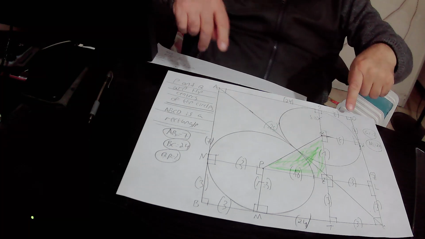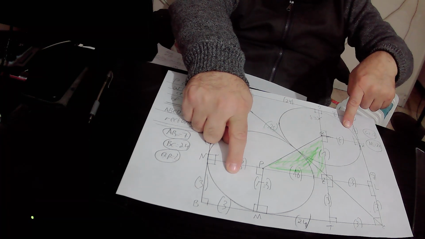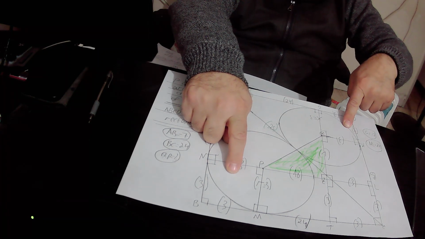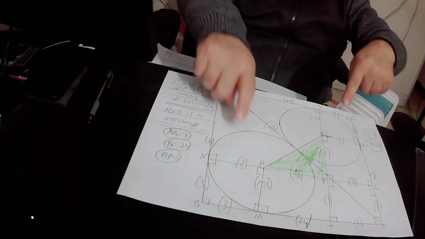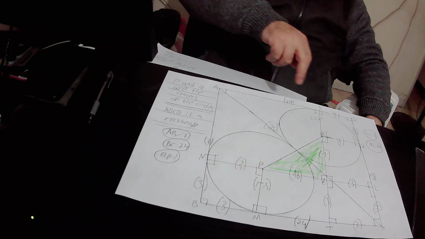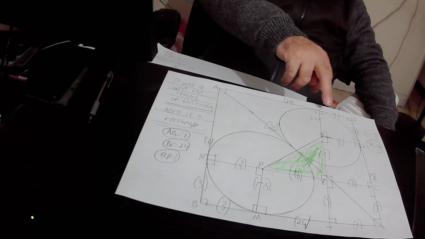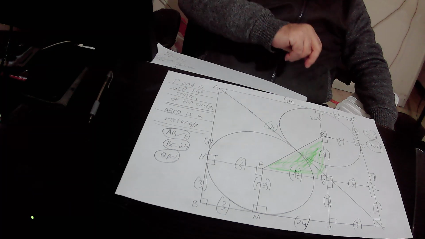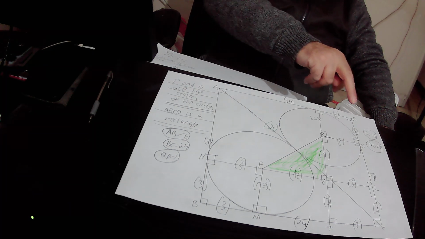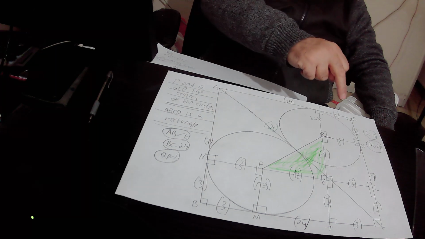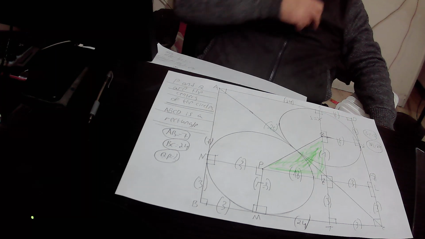Exactly, so those two squares are identical, each side of those two squares is equal to 3 units. So we have here 2 squares. We just have to implement rule number 1 in this drawing, and we get that this quadrilateral KQGD is a square.